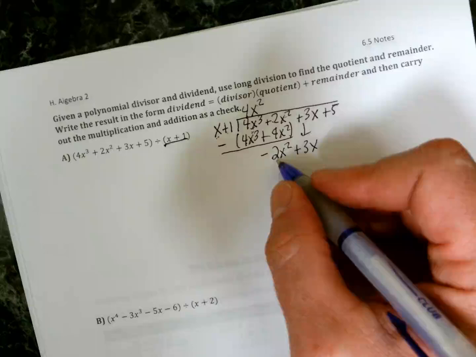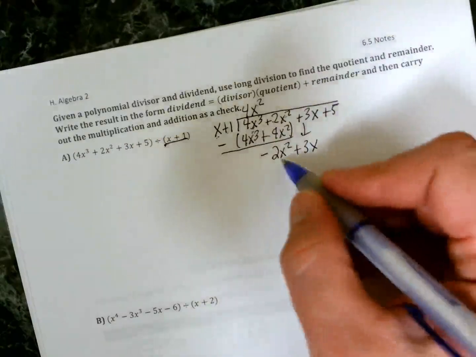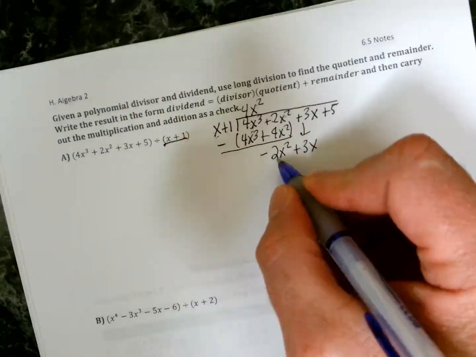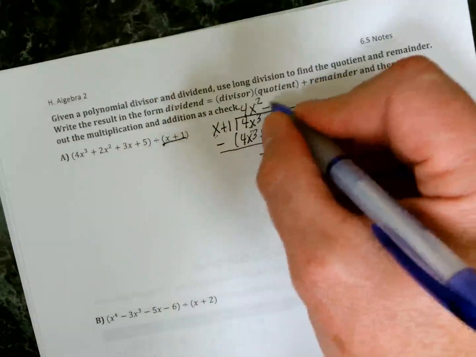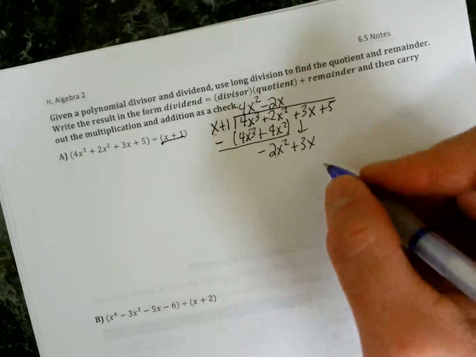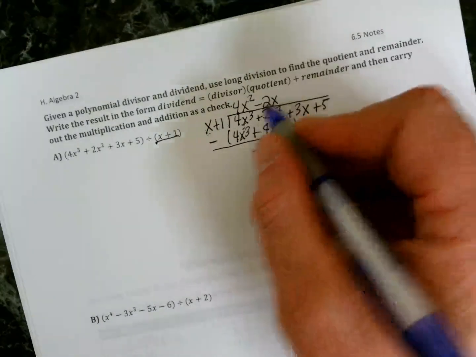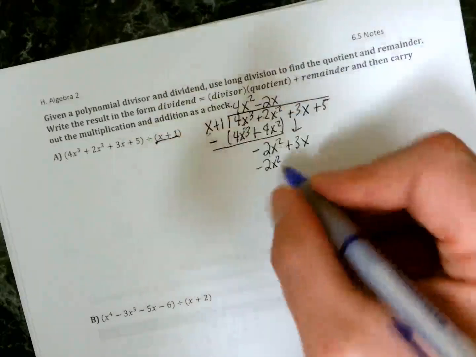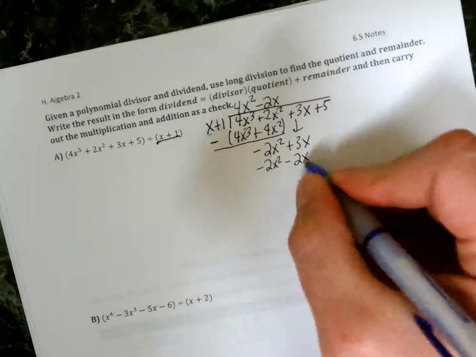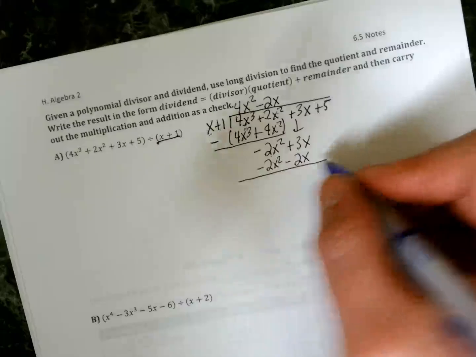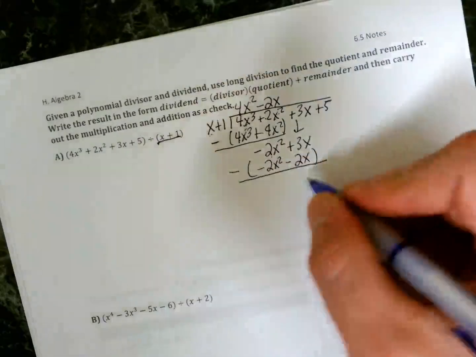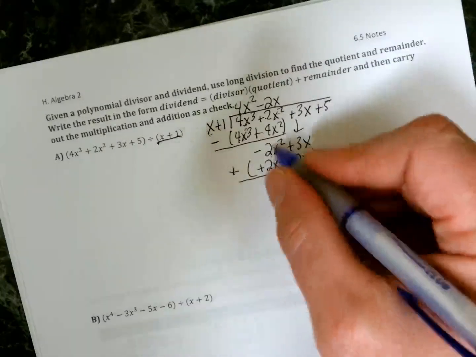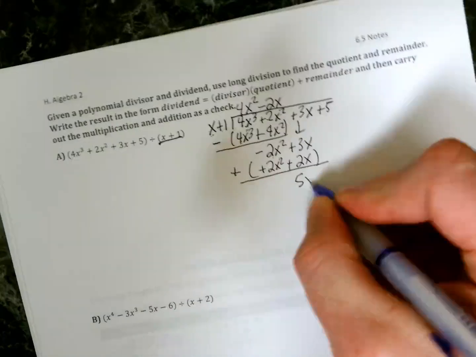And now I ask myself the same question, but instead of using the 4x cubed, I use that negative 2x squared. What do I multiply x by to turn it into negative 2x squared? Well, I need a negative 2, and I need another x. And then I multiply. Negative 2x times x is negative 2x squared. Negative 2x times 1 is negative 2x. And I take this entire thing and subtract it. It's probably easier to add the opposite. These guys will always cancel, and these guys make 5x.